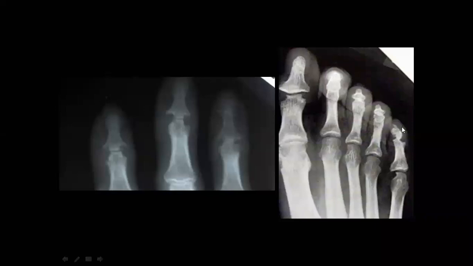Okay, but not psoriasis, because psoriasis, as we mentioned, has a productive type appearance. Besides erosion, you have new bone formation and pencil-in-cup. I know it is not easy, but you can put a differential. In real practice, you will put a differential, sure.